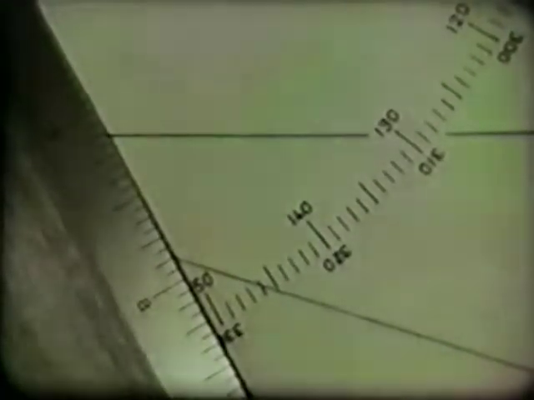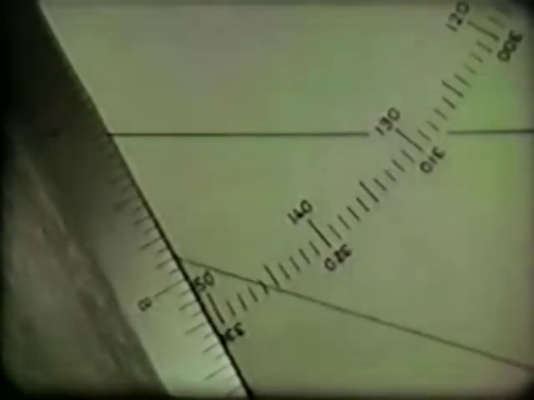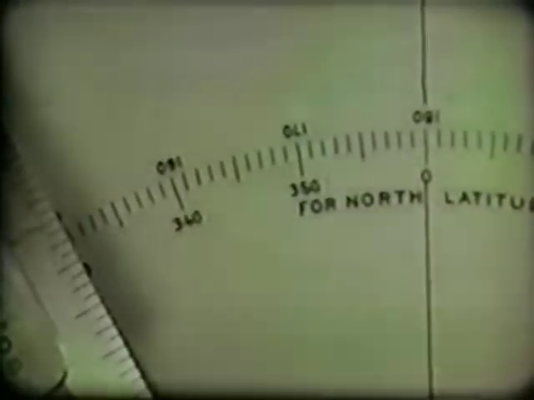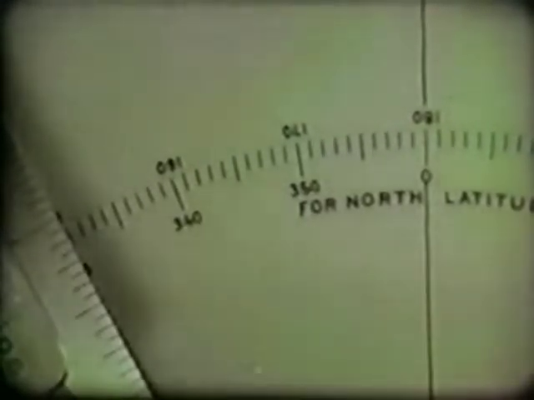Just as in laying down a course, he sets his drafting machine on the azimuth 151 true. This time he checks it by moving the ruler to the compass rose. The ruler checks on 151 and the reciprocal 331. And so he knows that the drafting machine is properly aligned with the chart.